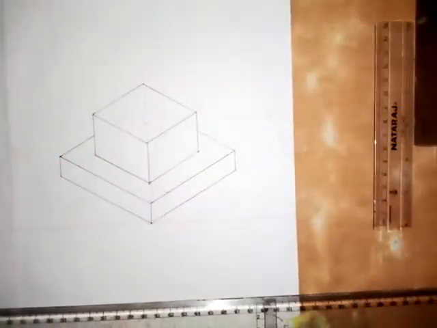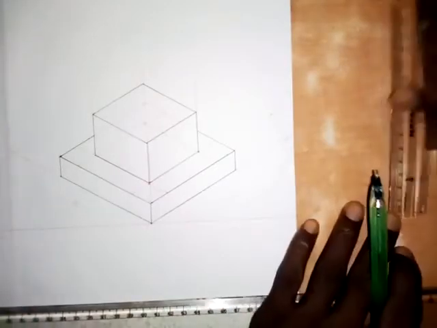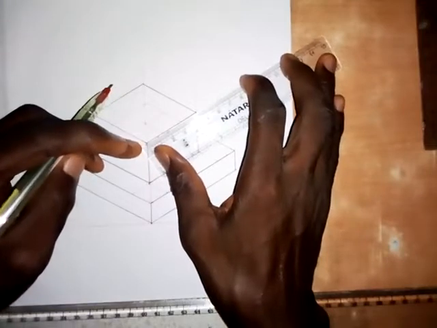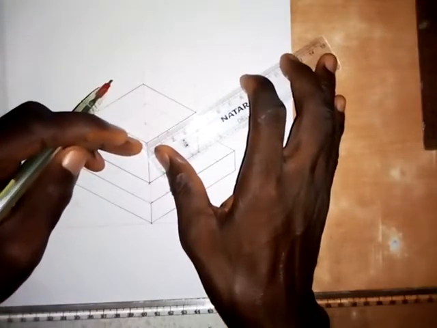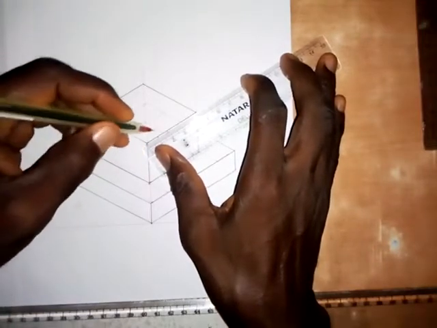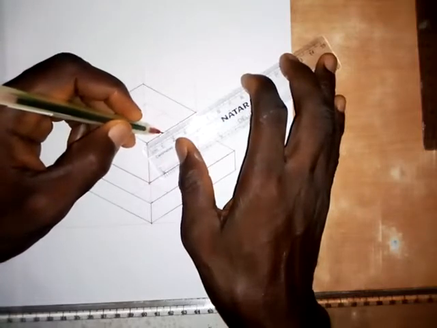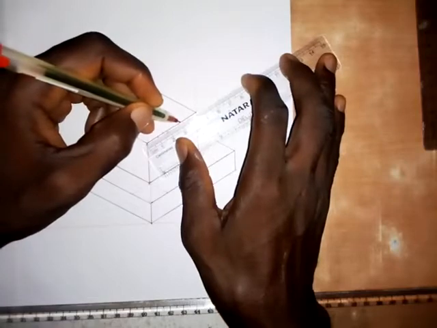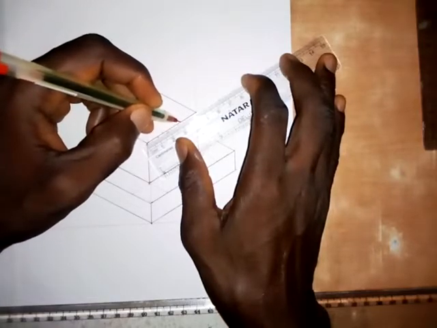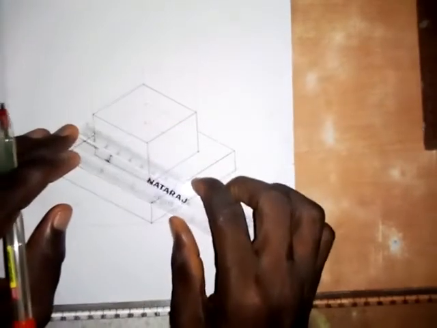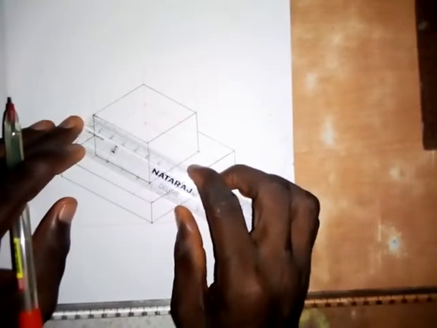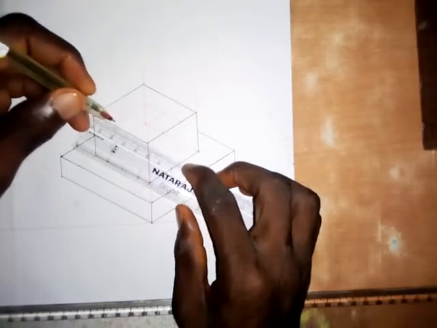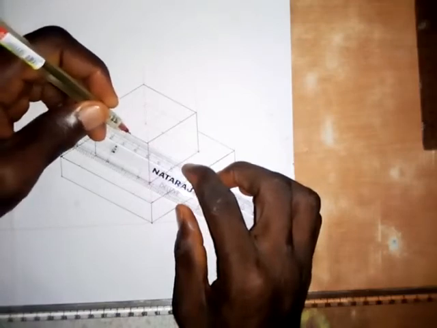So what we need to do is, from here take 15 millimeters in here, and here also you take 15 millimeters in here. And then from here, you take 15 millimeters in, and here also you take 15 millimeters in.